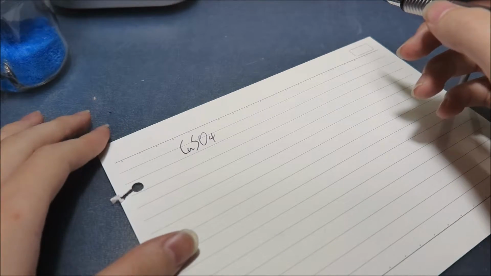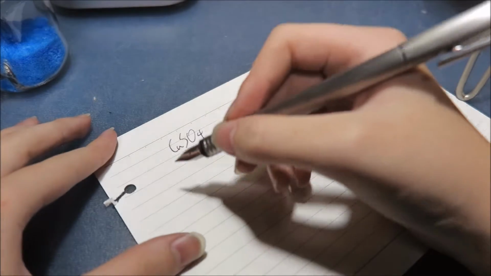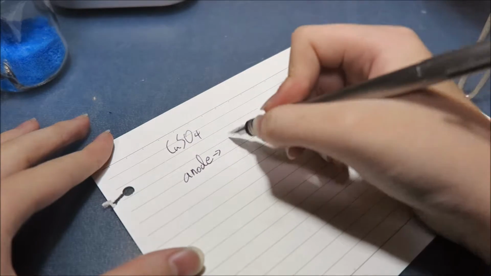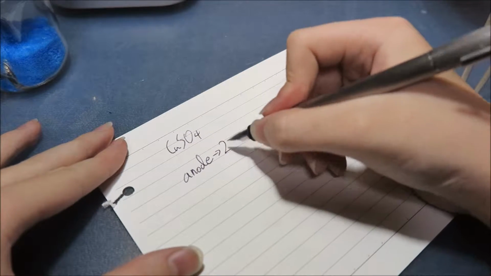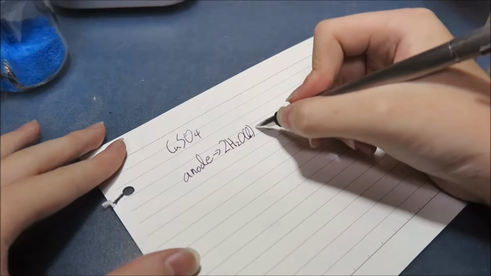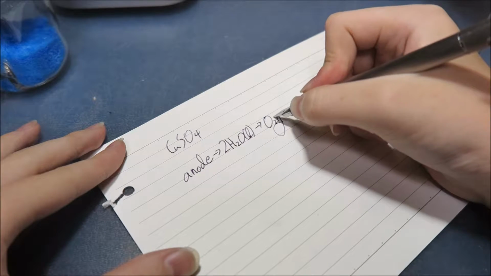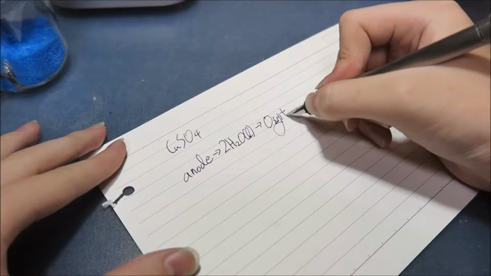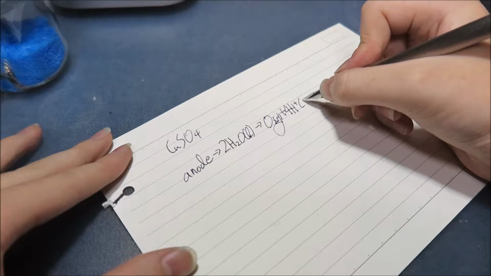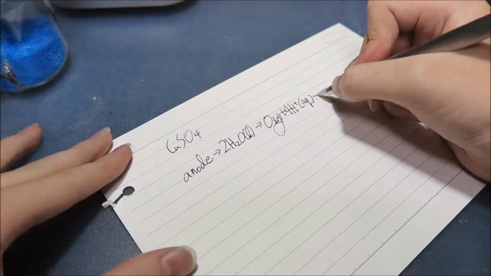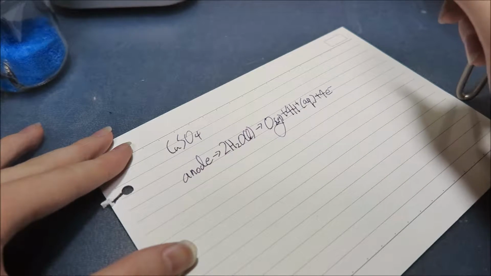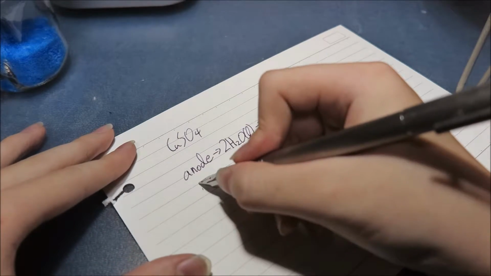So the chemical process of the anode side is this. Anode: 2H2O in liquid is turned into O2, which is gas, plus 4H+, so 4 hydrogen ions in solution form, plus 4 electrons. And on the cathode side, which is to say the minus side, so let's write cathode.